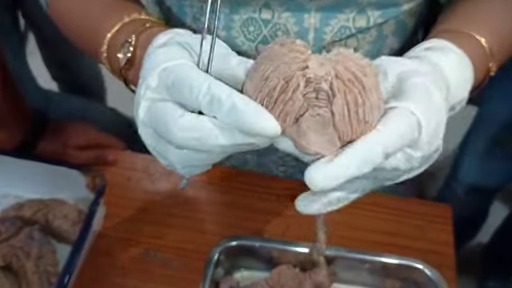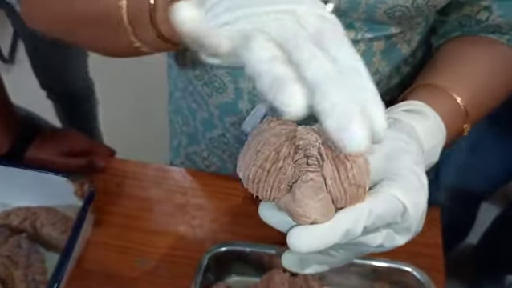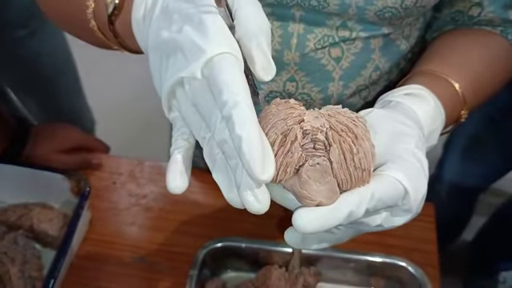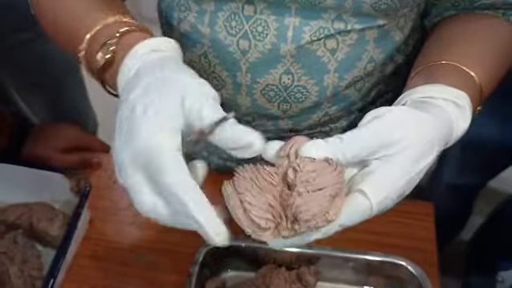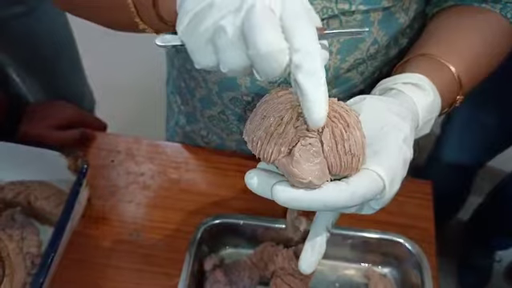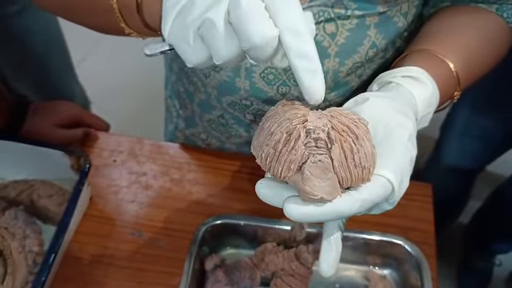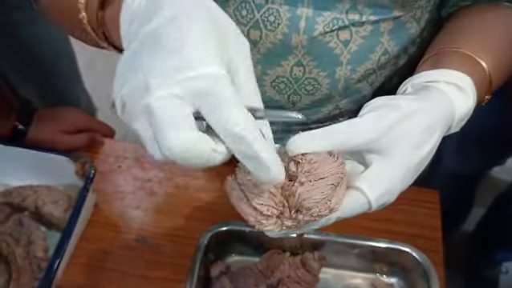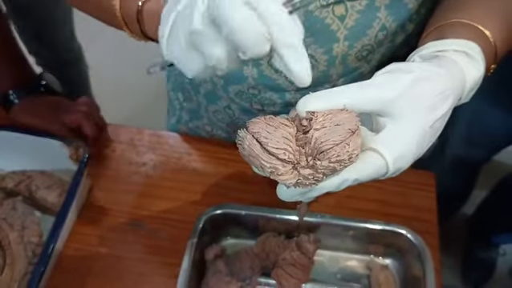Okay. Now this is called the superior surface, and this part is called the inferior surface. Now this part of the vermis is called the superior vermis, and this part is called the inferior vermis.